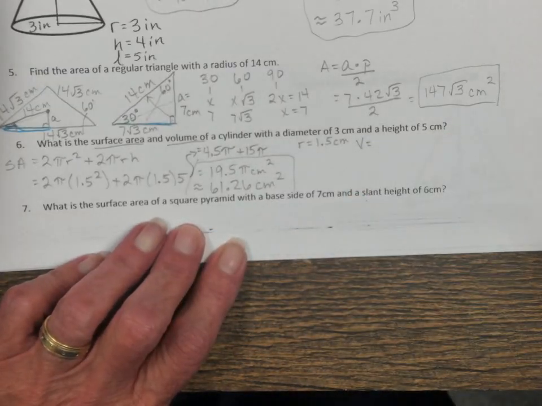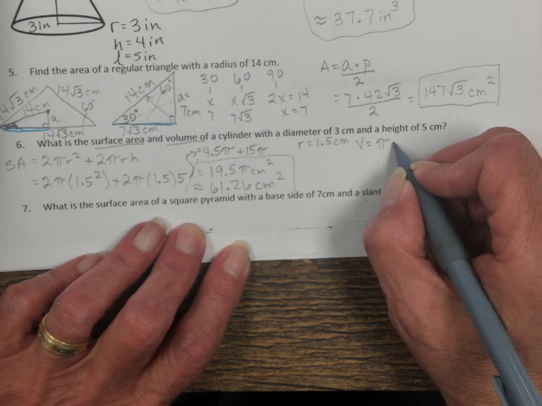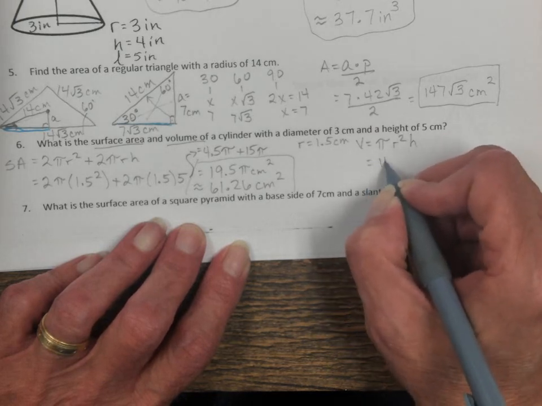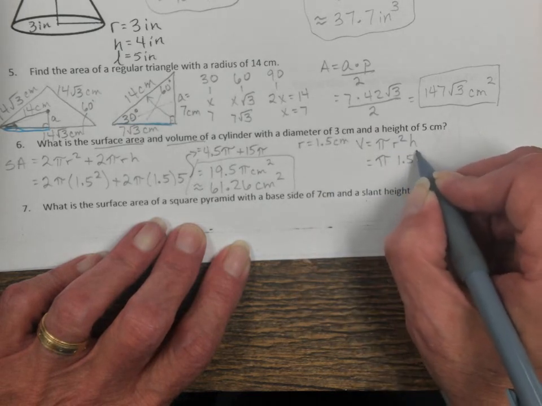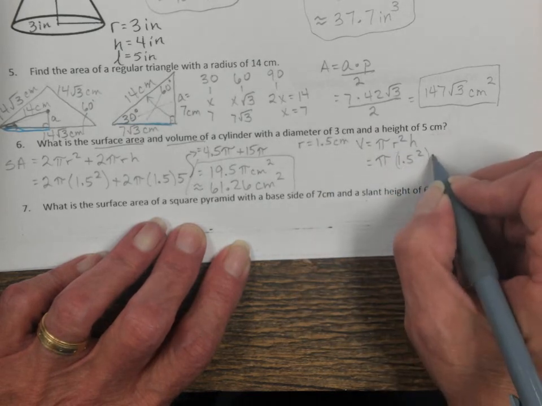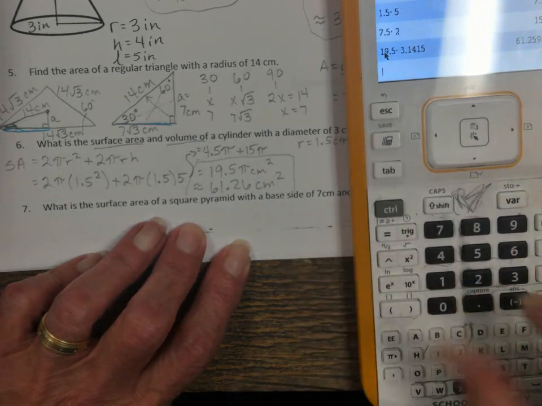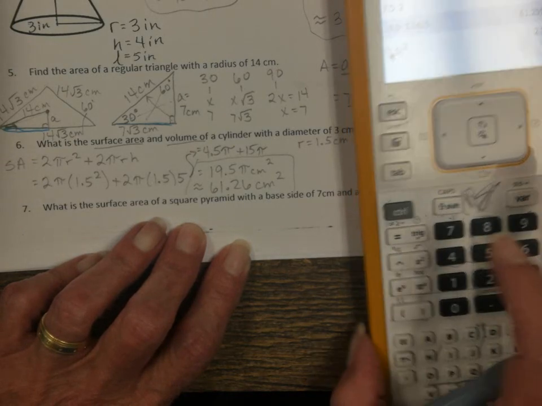Volume of a cylinder has the equation pi times radius squared times height. Pi, my radius is 1.5, squaring it, times the height of 5 centimeters. So 1.5 squared is 2.25.